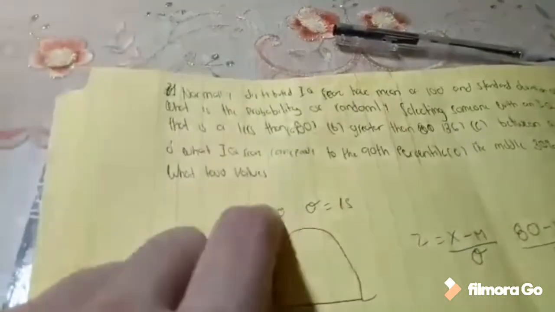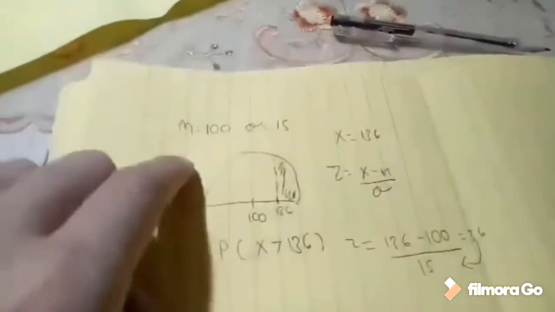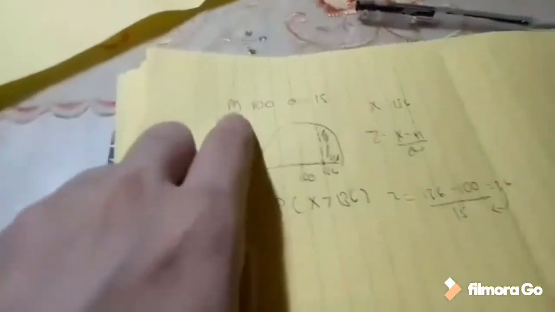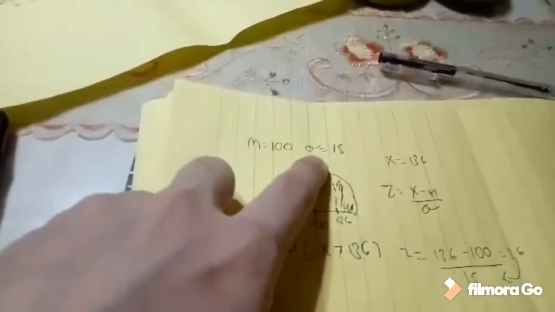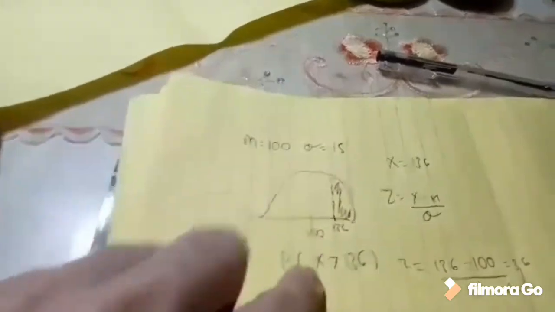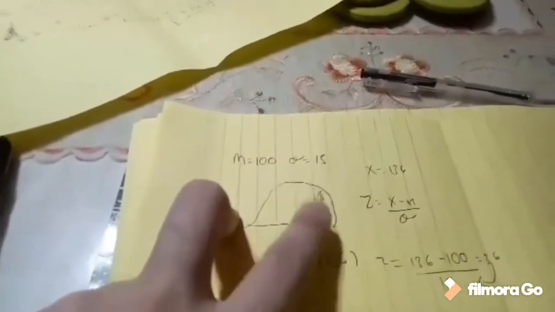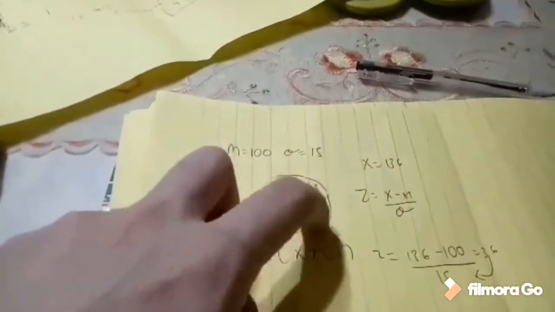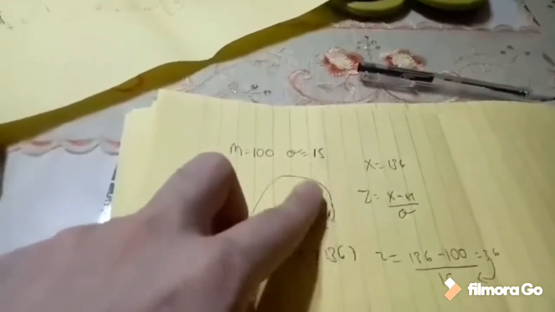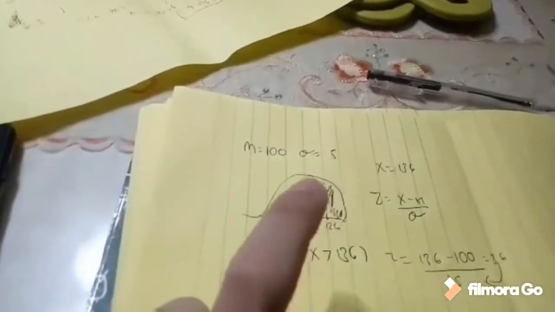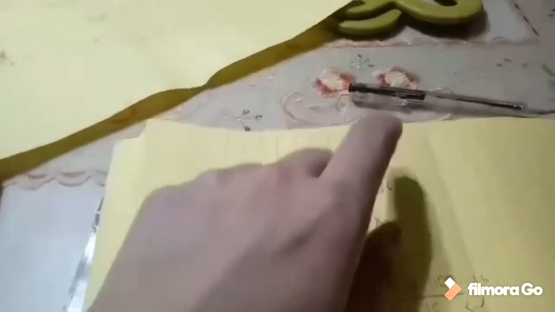So again, this is our mean, 100, and the standard deviation is 15. The mean is in the center. 136 is greater than, so positive. Now we're going to use this area, the probability of greater than 136.